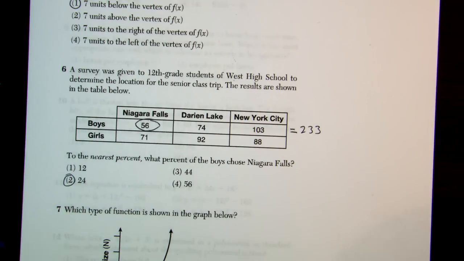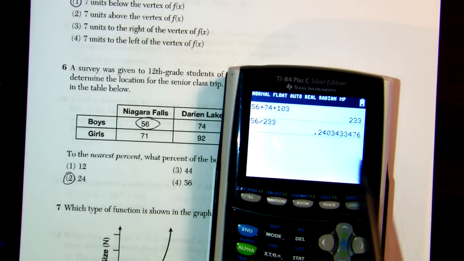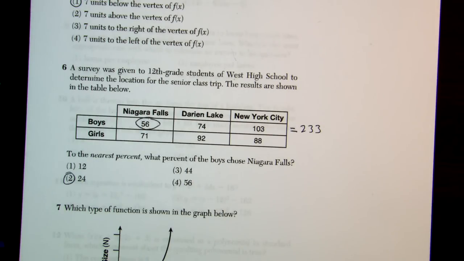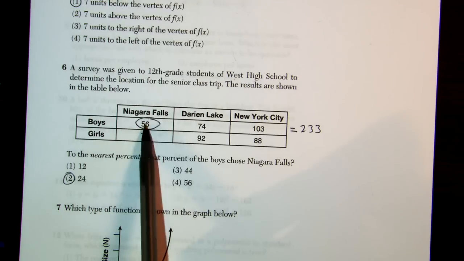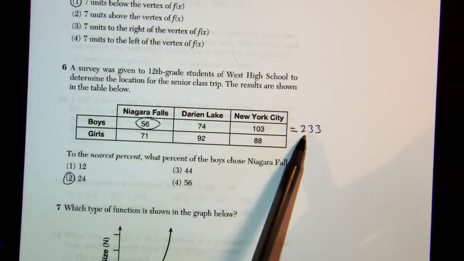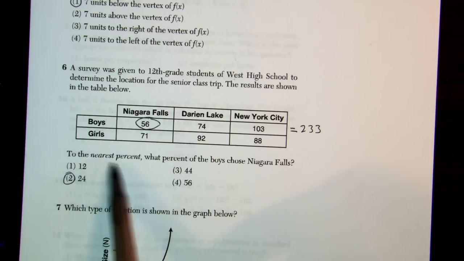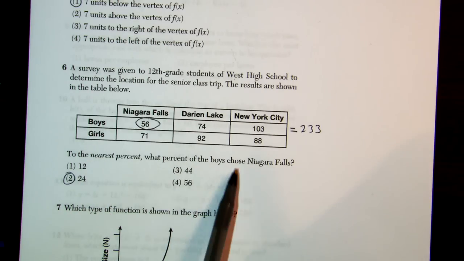When you look at it in the calculator, it's 0.2403, and so on, but we're rounding. So 0.24 is actually 24% when you put it into a percent. So again, it's just going to be what you want over the total number of boys. If you took the whole total, obviously that wouldn't be correct because they're not including the girls. They want what percent of boys, okay?